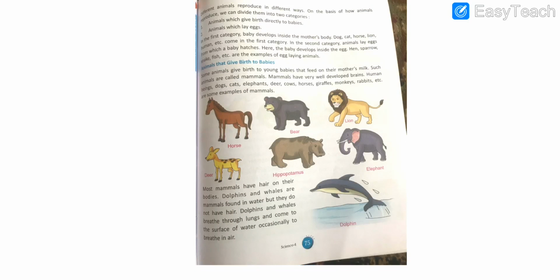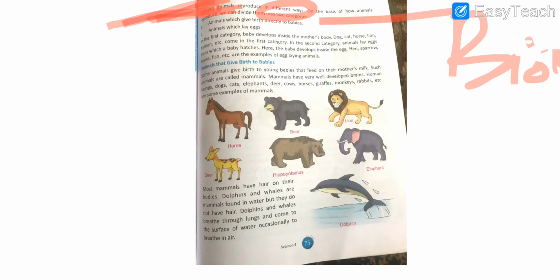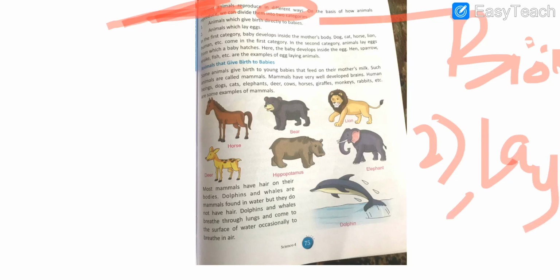Moving on, students, we will now describe the different animals that reproduce in different ways, and we read that there are two important categories. Number 1, the animals that give birth directly to their young ones, and number 2, those that lay eggs.